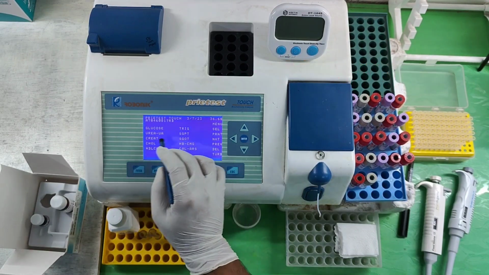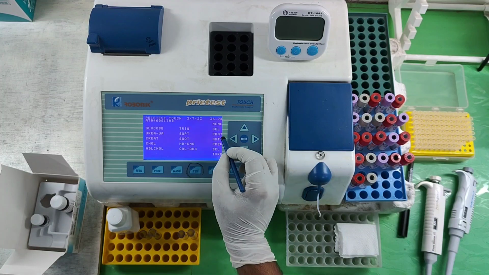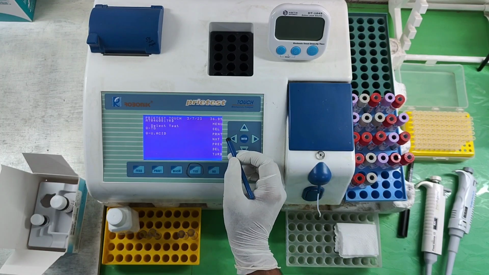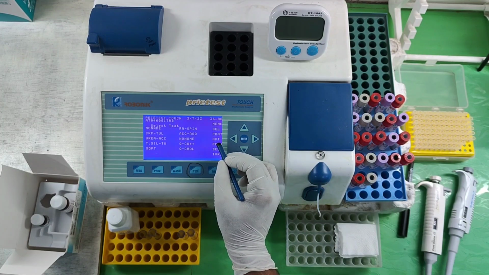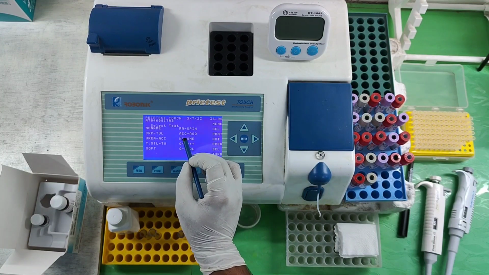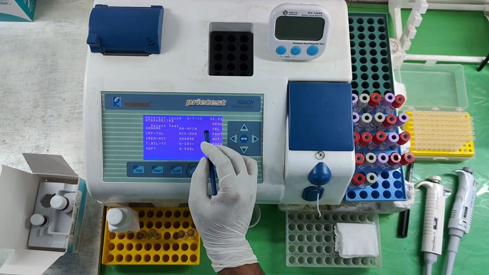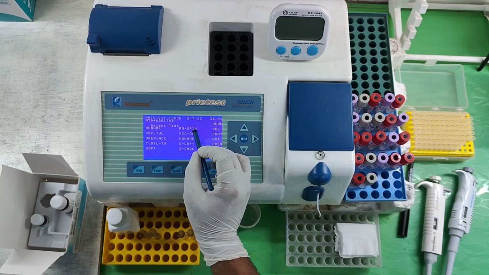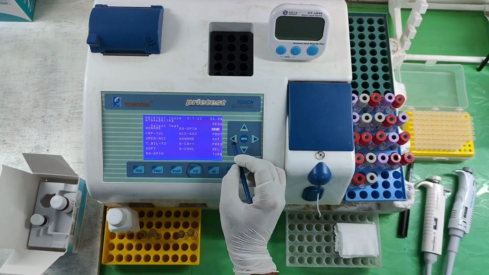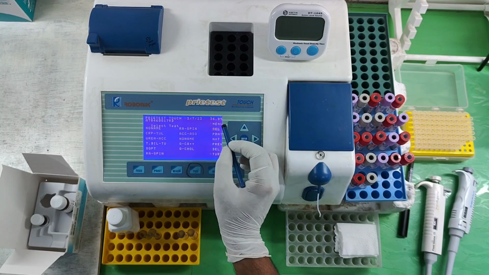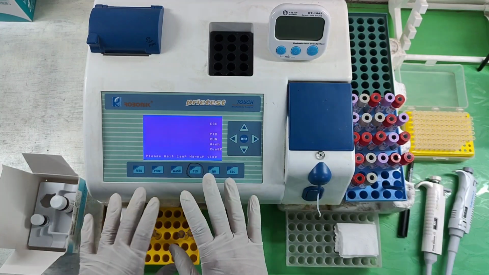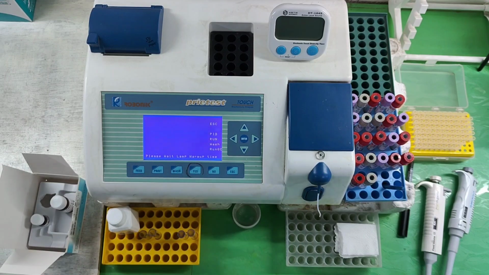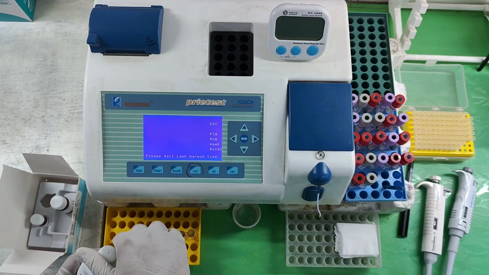In this preface, there is no RA factor. That's why we have to swipe. You can see here all the programming, and here you can see RA factor SPINREACT, RA spin. We have to select this, then run, select, then run. Let the machine be ready, and now I am going to dispense reagents.